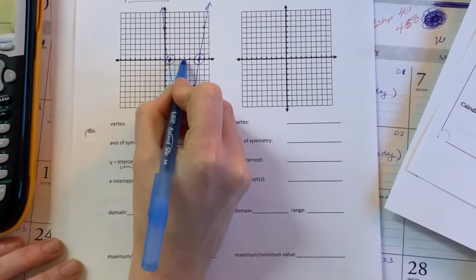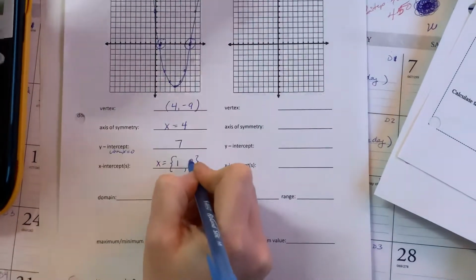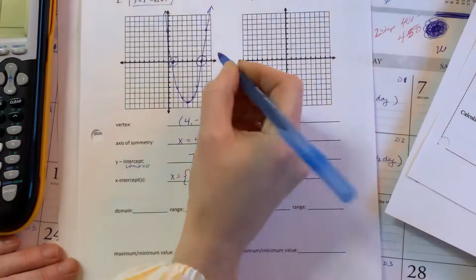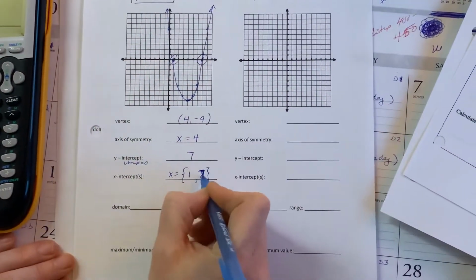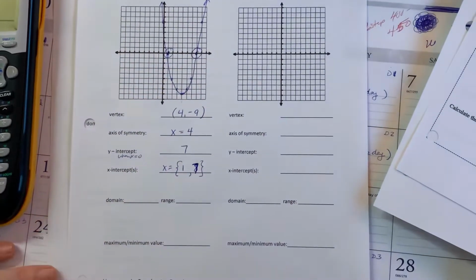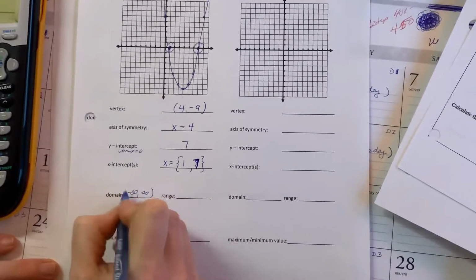1, 2, 3, 4, 5, 6. Is that 7? Oh, this is only 7. 1 and 7. Sorry. I was thinking it was 2 back from the right, but we went from the left. Got to count it out. 1, 2, 3, 4, 5, 6, 7. Okay, so the x-intercepts are those. And then my domain is negative infinity to positive infinity.